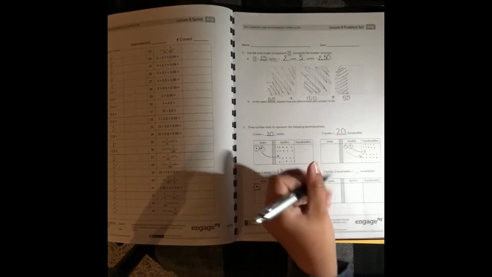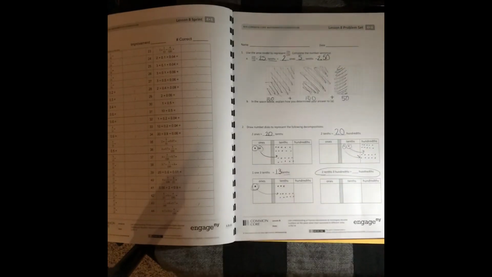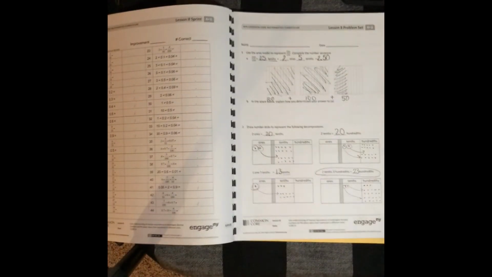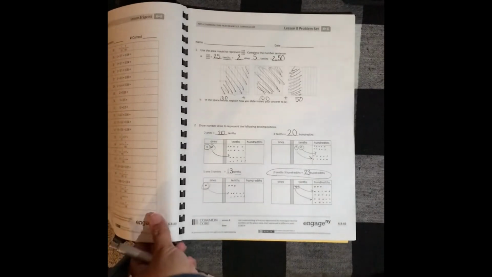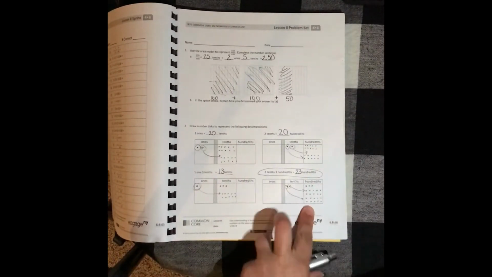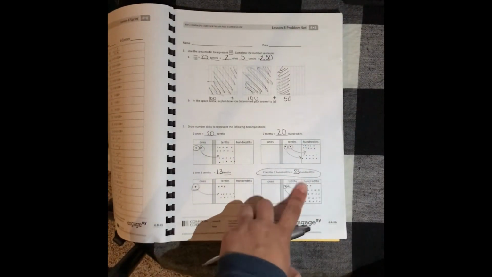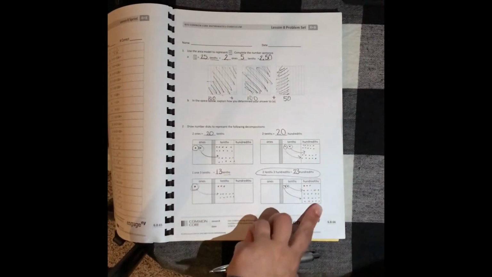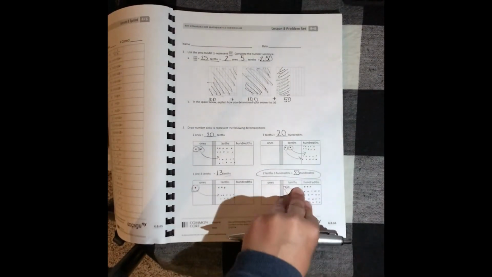I want you to try this very last one all by yourself. Pause your video and then check back with me. All right, guys. Hopefully when you went through and did this, you noticed that you had 23 hundredths because you divided by 10 here. All right, let's keep moving on to the next page.